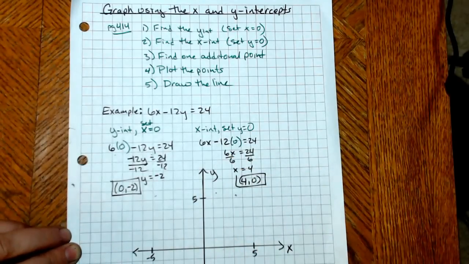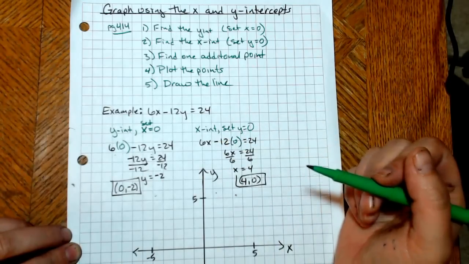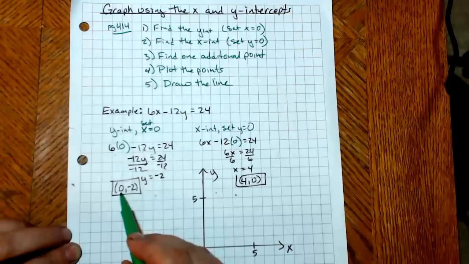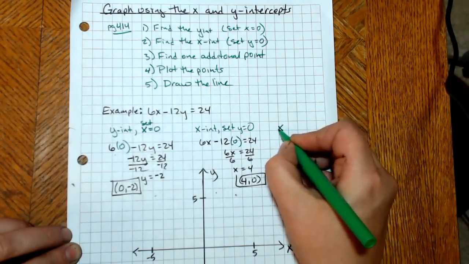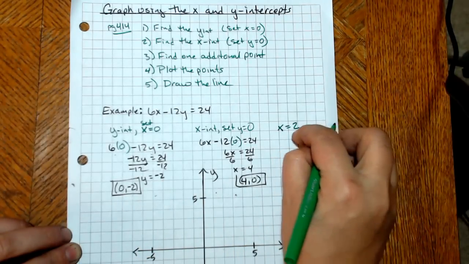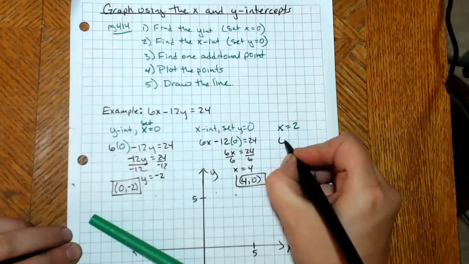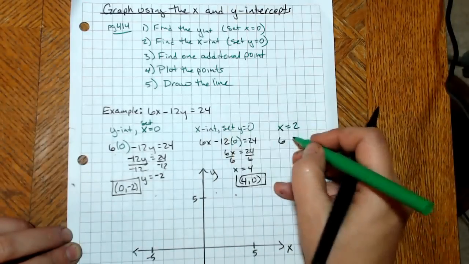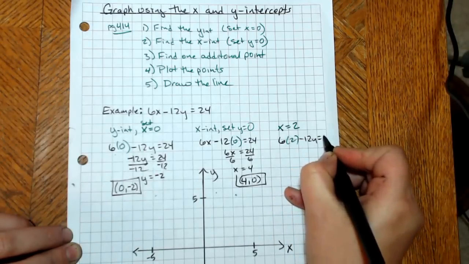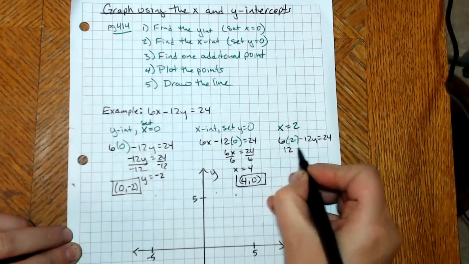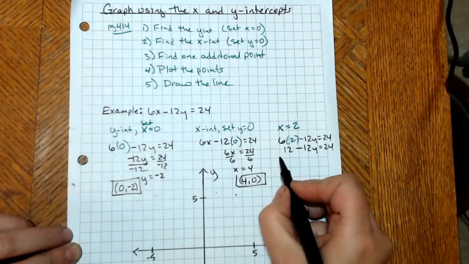And now I need one additional point. So I can pick any value for x I want to plug in. I see I have an x of 0 and 4 here, so I'm just going to go ahead and try x equals 2. So I'm picking another value for x so I can get a third point. So I have 6 times, and in for x I'm going to put 2, minus 12y equals 24. So I have an equation that I can solve to find a y value.